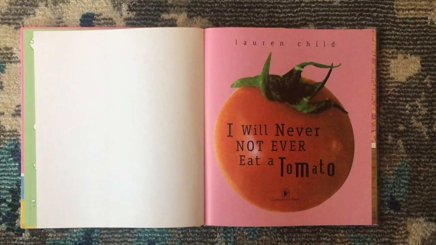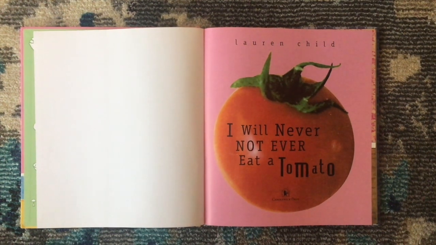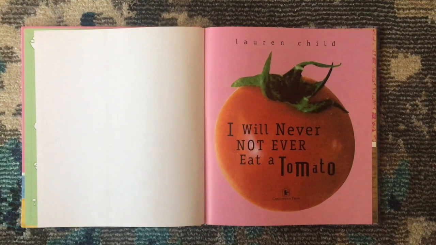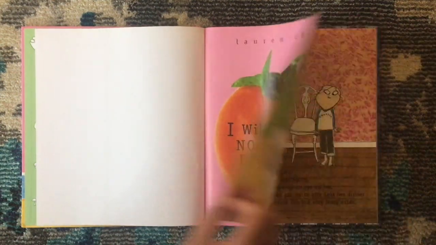Today's book, I Will Never, Not Ever, Eat a Tomato, was written by Lauren Child and produced by Candlewick Press. Let's get started. I will never, not ever eat a tomato.